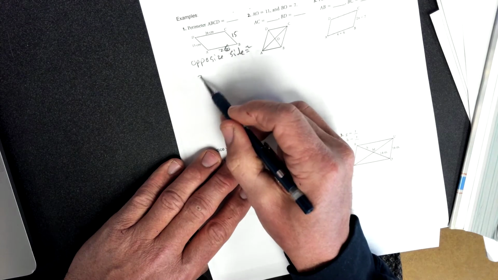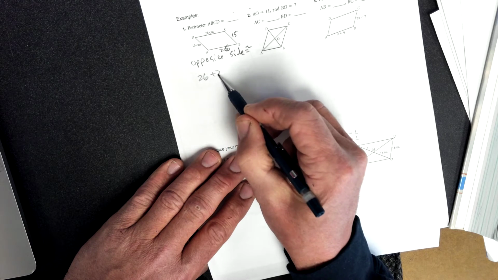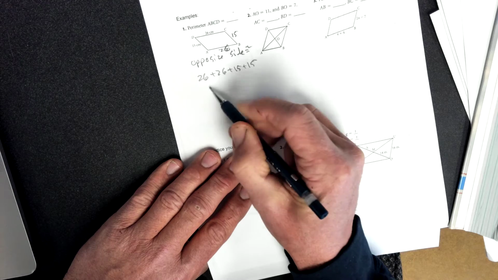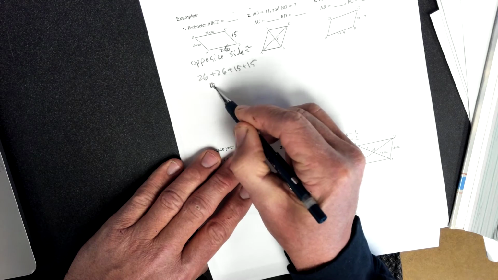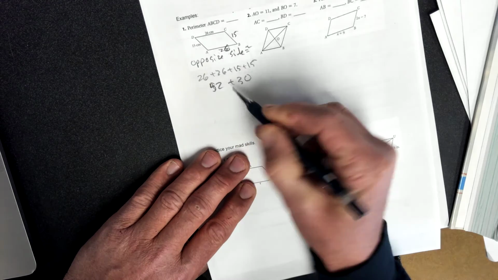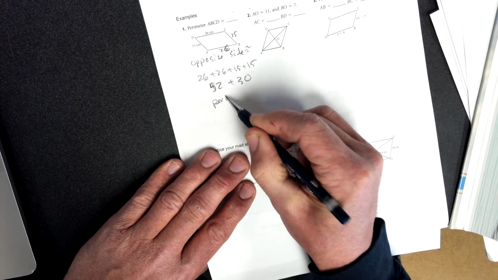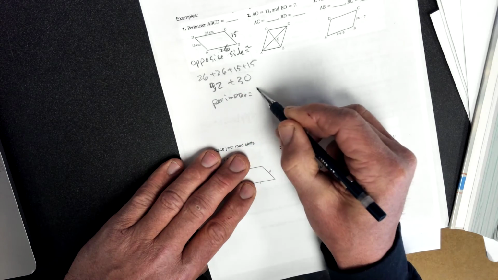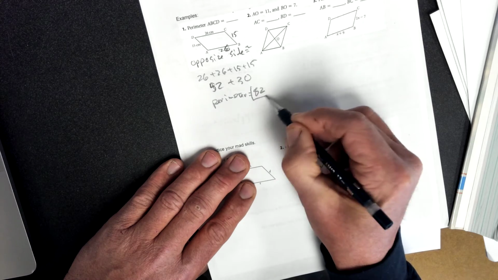So then we're going to add all those up together. That's 52 plus 30. So the perimeter will equal 82.